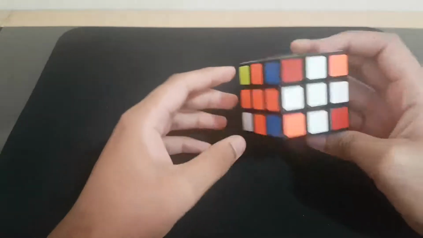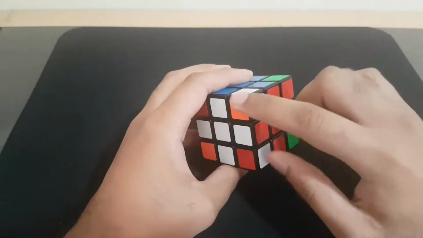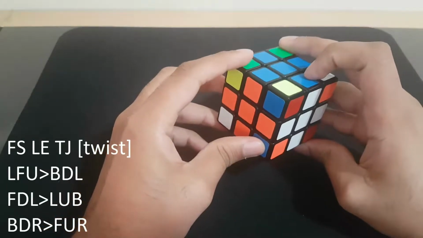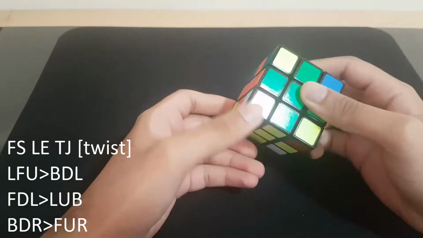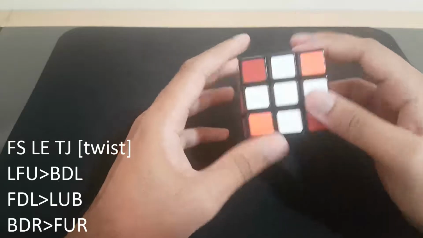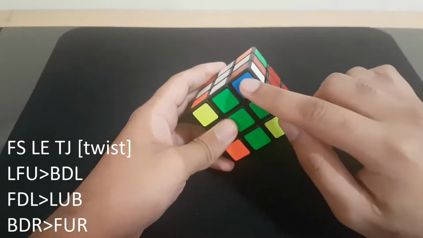And now I'm going to start actually learning where the corners go. So that's my buffer, that goes to F, which goes to S, which goes to L, which goes to E, which goes to T, which goes to J. And yeah, see, that's the buffer, so that will go there.